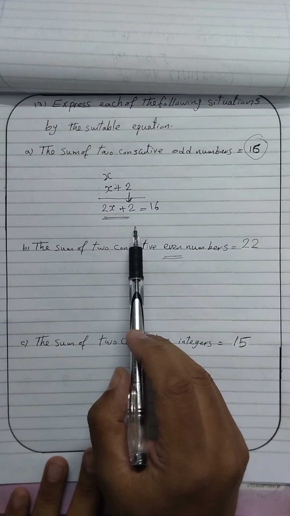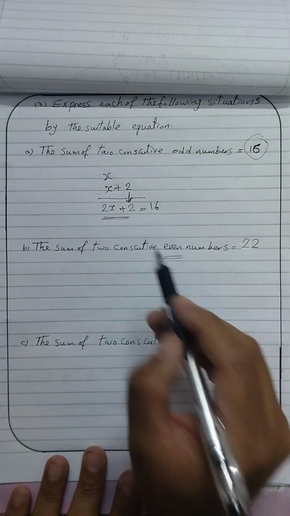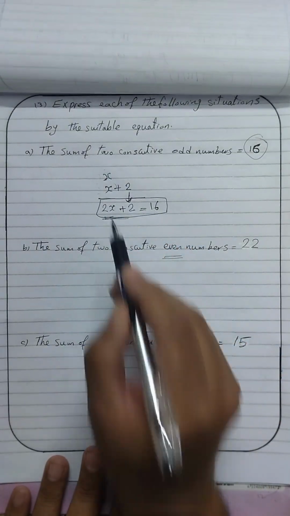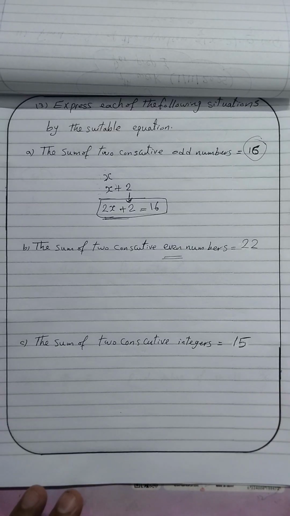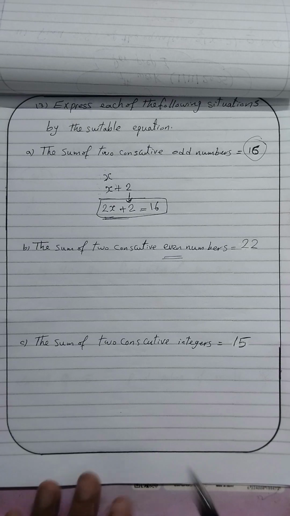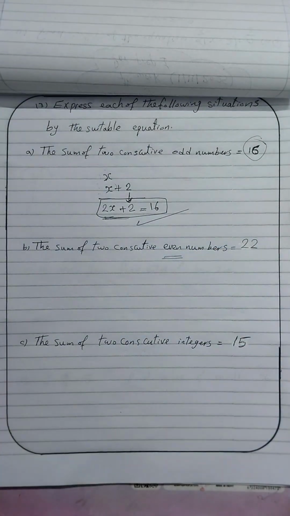Let's solve this equation if I'd like to find the two numbers, but here he didn't ask me to find the two numbers, so this is the answer. I find the equation which expresses the situation.